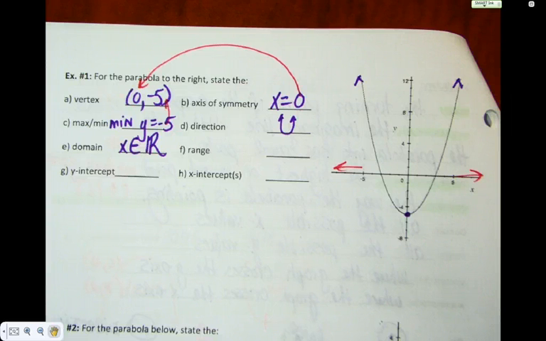Until they go sideways, and then that's not true. Is it the same for the range? No. Why? No.